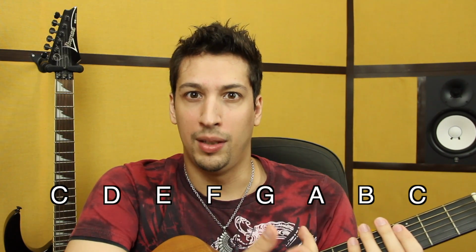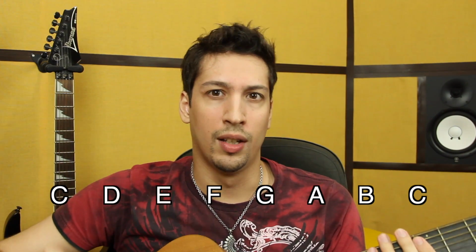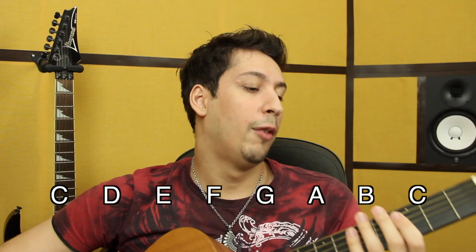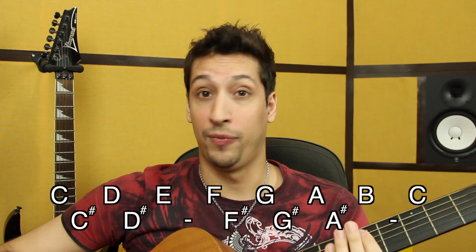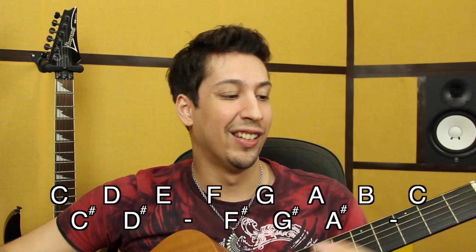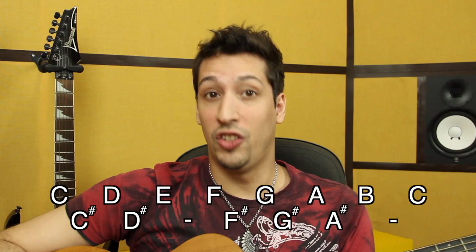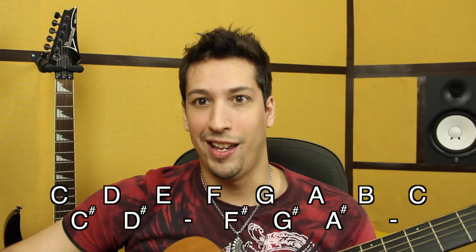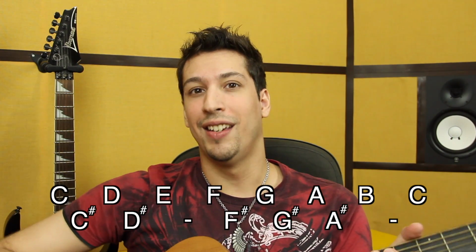So if I would write from C to the next C as an octave, all the 12 notes in between the 7 original notes, using sharps, I will write it this way: C, C sharp, D, D sharp, E, F, F sharp, G, G sharp, A, A sharp, B, and the next C.